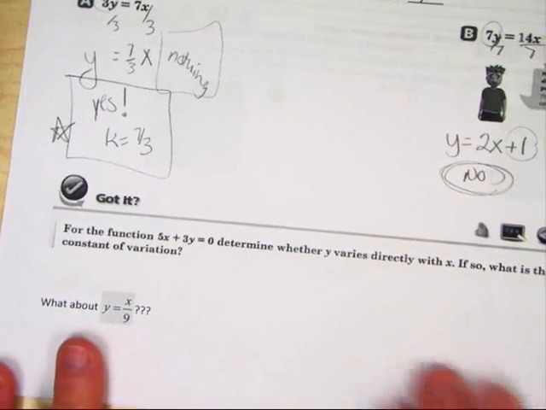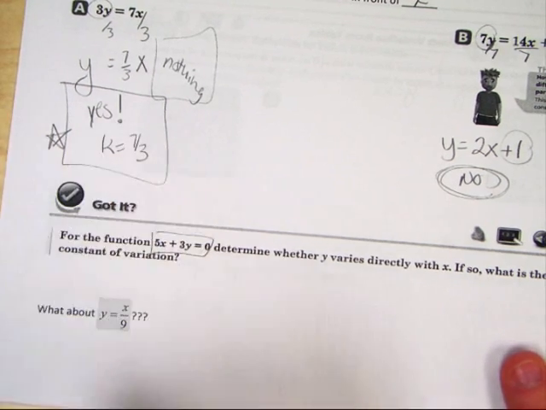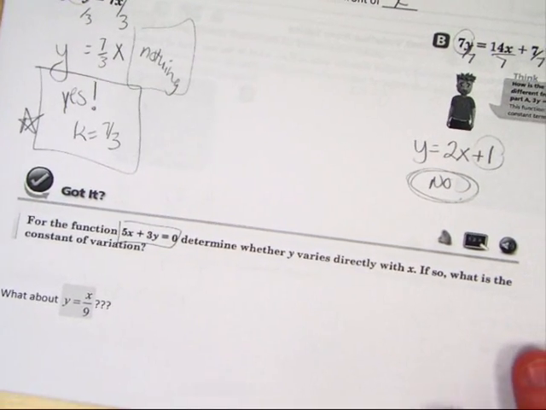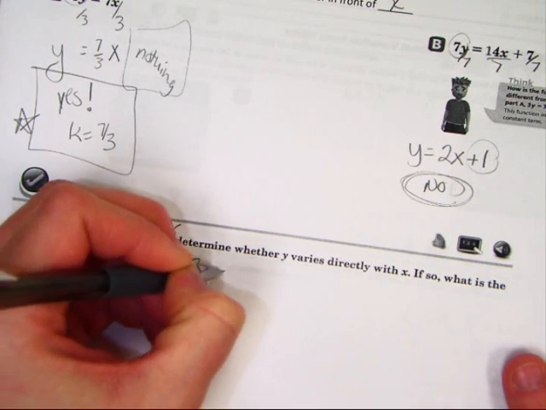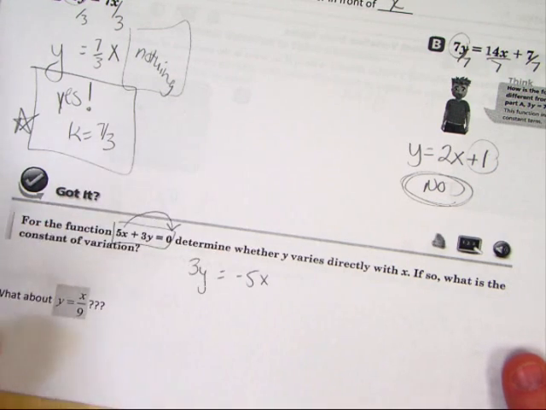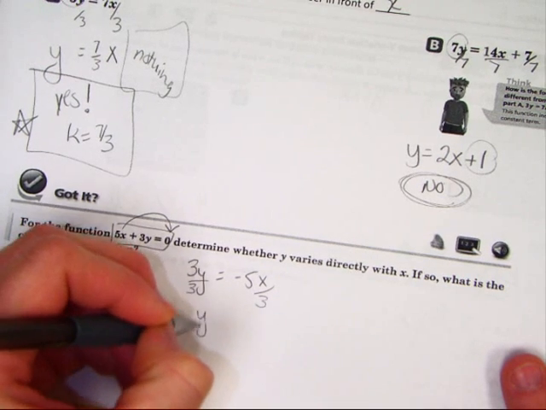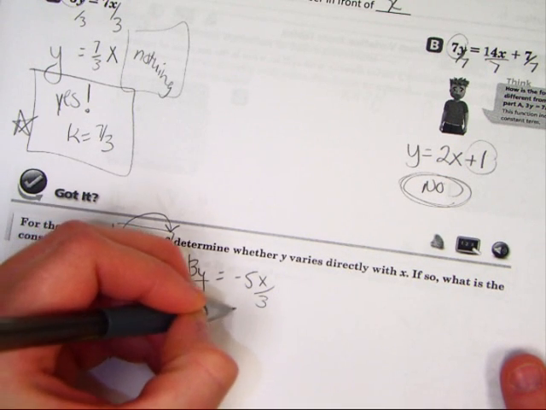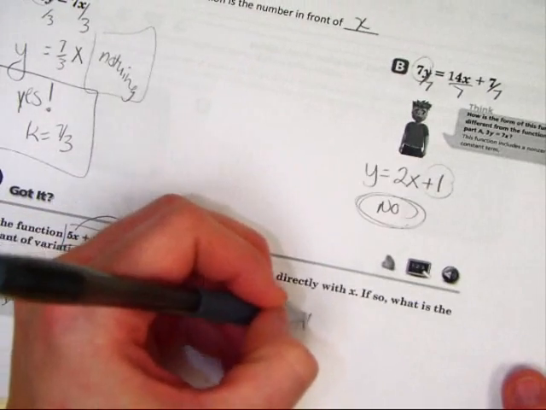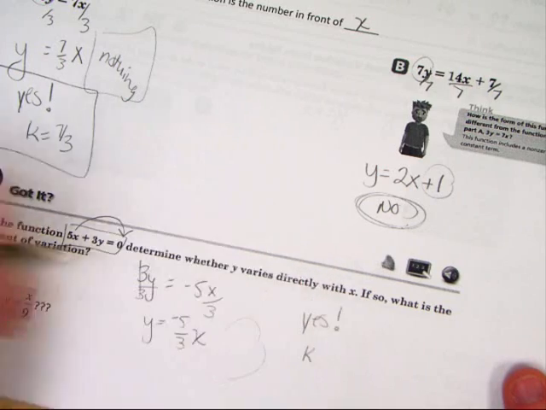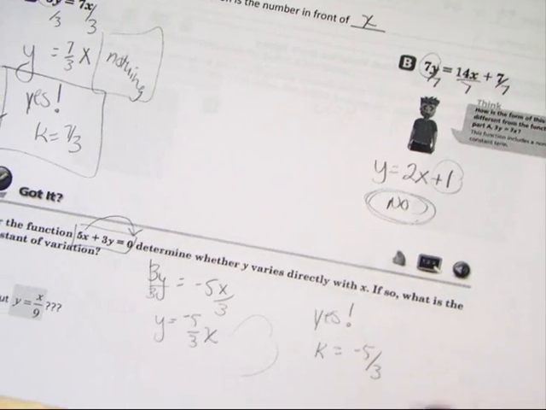The problem on the bottom, or excuse me, let's try the got it and then we'll do the problem on the bottom. So we have the function rule 5x plus 3y equals 0. So we got to solve for y. The first thing you do is you move the 5x over. So you get 3y equals negative 5x. The next thing you need to do is divide each side by 3. Then you write y equals, because those 3's cancel, negative 5 over 3x. Notice there's nothing in the back, so we write yes, it varies directly, and the constant of variation is the number in front of x, negative 5 over 3.